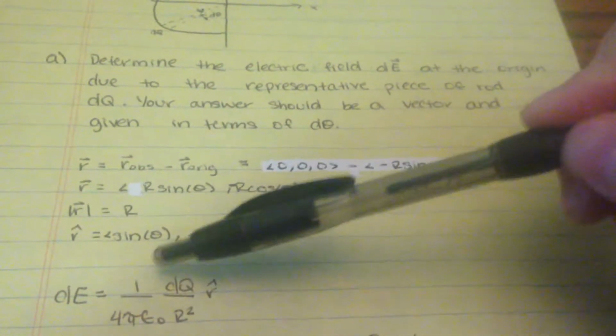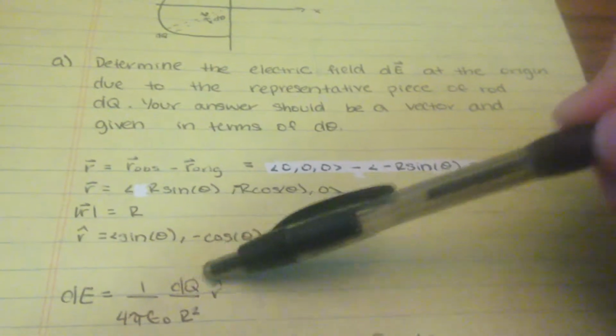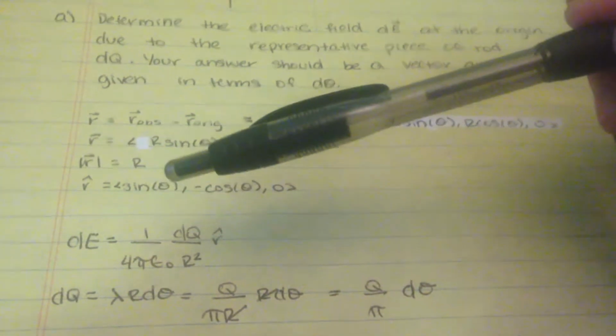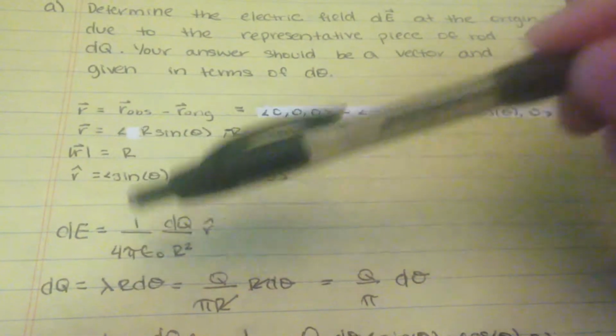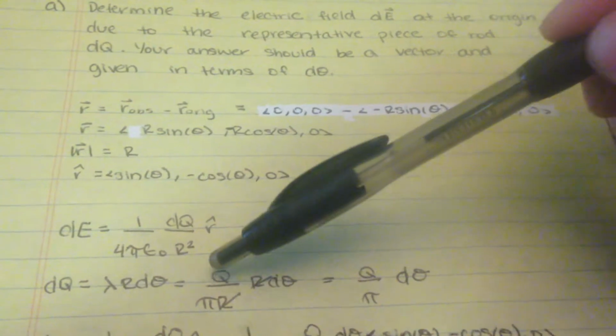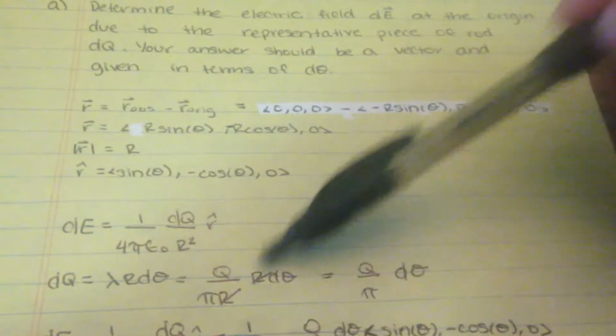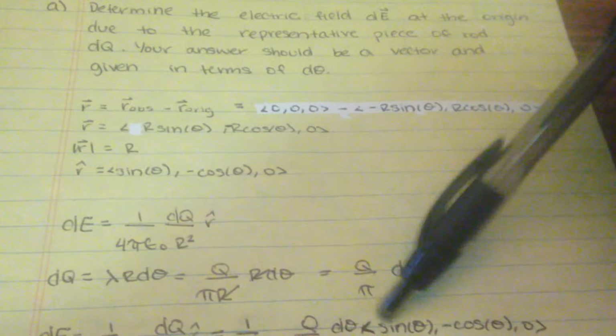So here's their given formula, 1 over 4 pi e naught dq over r squared times the unit vector. So we had to figure out what is dq. So here's dq, which is equal to lambda r d theta. And lambda is equal to this quantity q over pi r. So these r's cancel, leaving us with q over pi d theta.